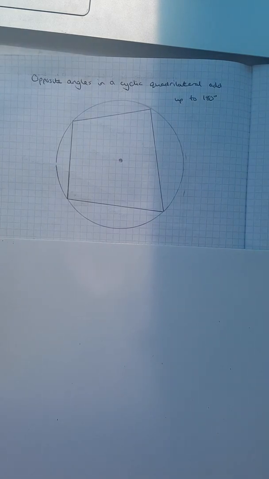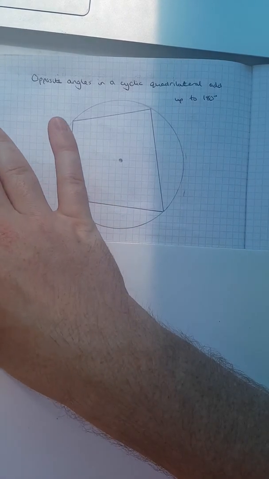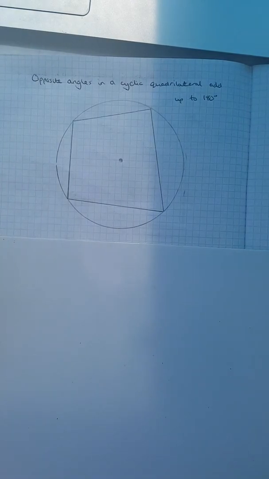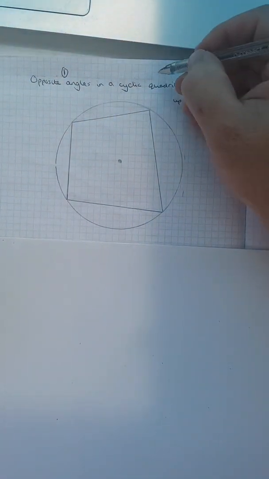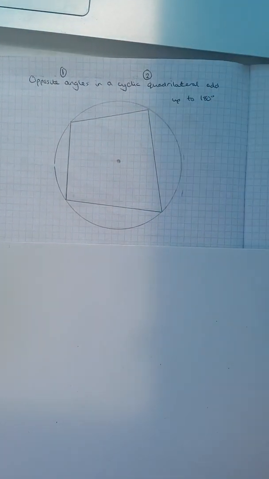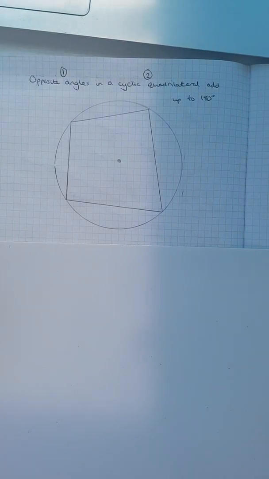Here we go. The next claim from me is that opposite angles in a cyclic quadrilateral add up to 180. So as usual, we're going to deconstruct this word by word. Opposite angles, that's the first thing to clarify. In a cyclic quadrilateral, that's the second thing to clarify. I think you're all happy with add up to 180.